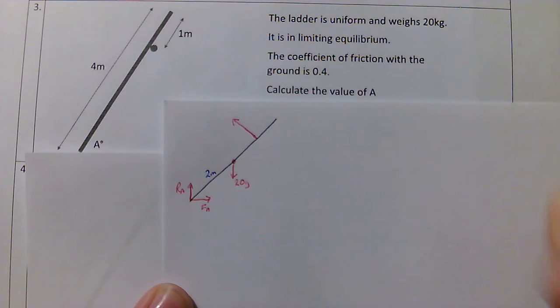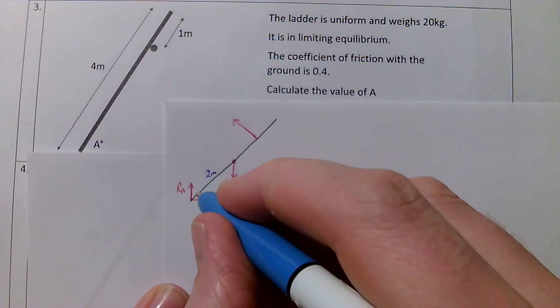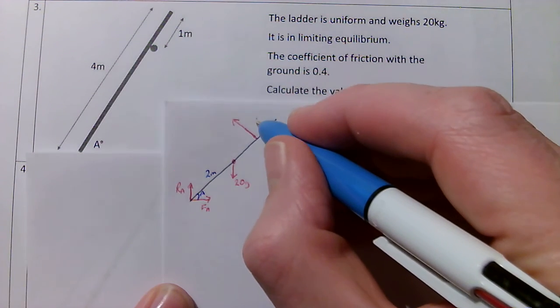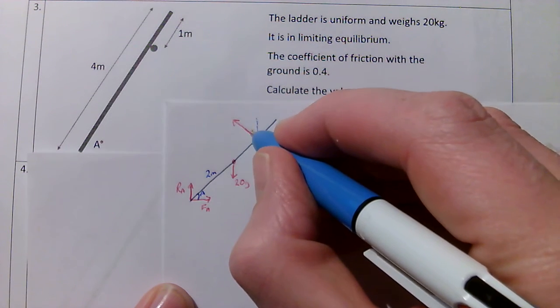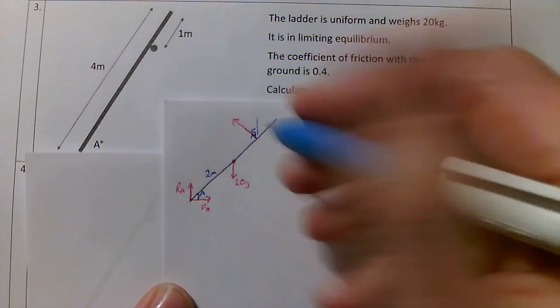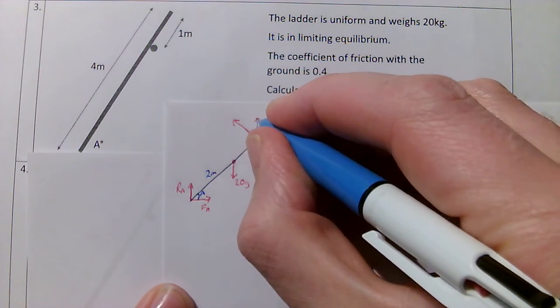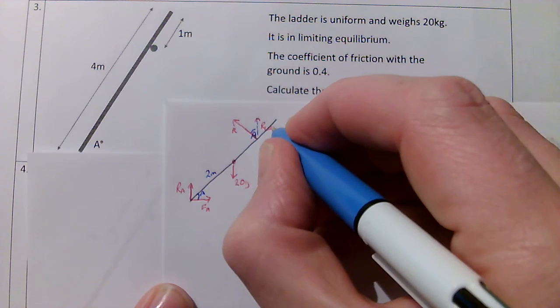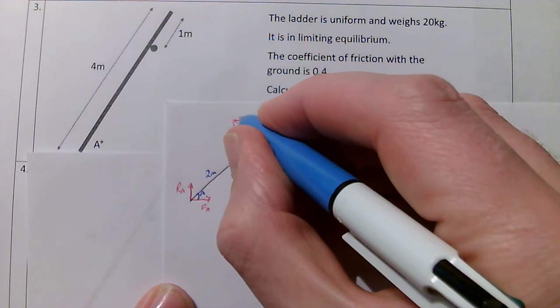This angle here is A, and I know that this angle here is also A. So I can decompose while I'm doing this to say that if this is R, this is going to be R cos A, and this one's going to be R sin A.